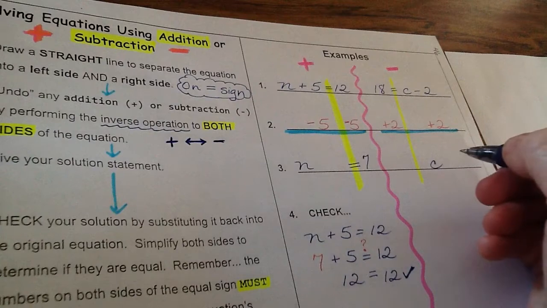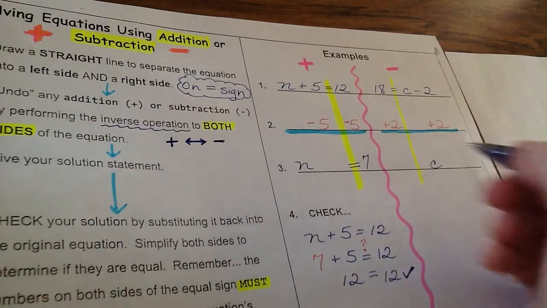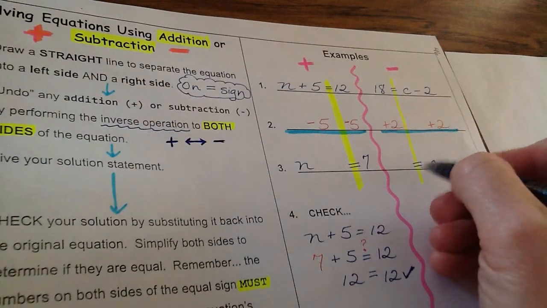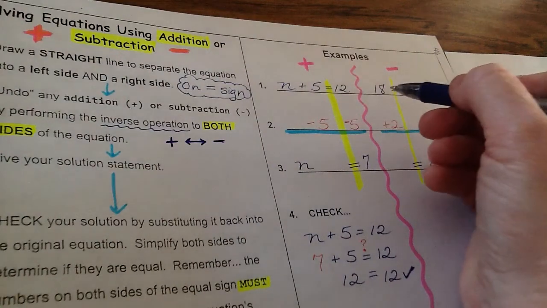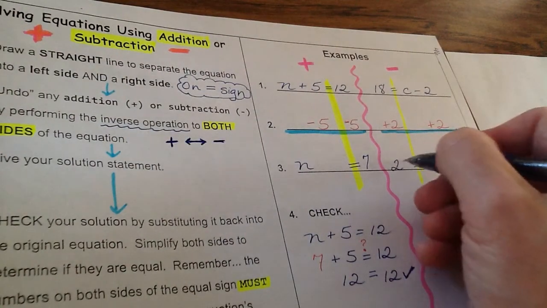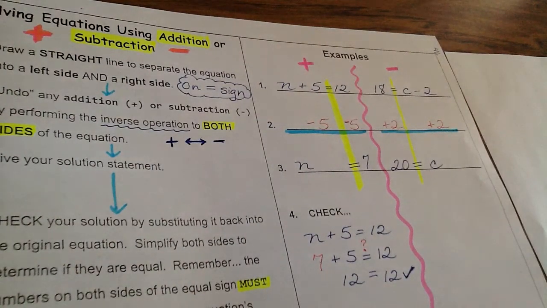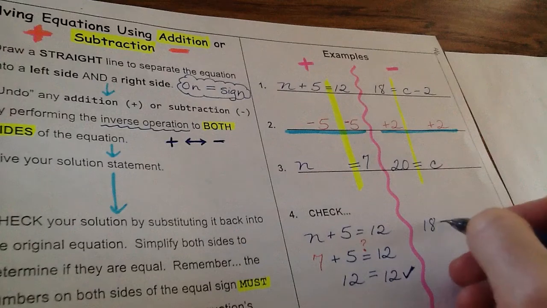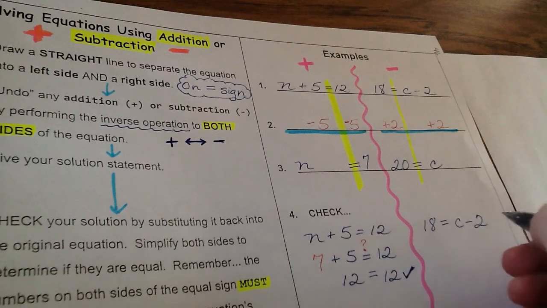And the last is give your solution statement. So we have the equal sign on the line. 18 plus 2 is 20. 20 equals c is the solution statement. Now for the check, the first line of the check is the question. 18 equals c minus 2.